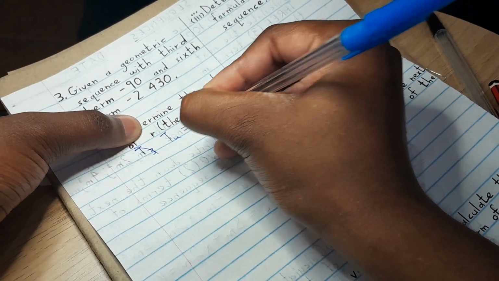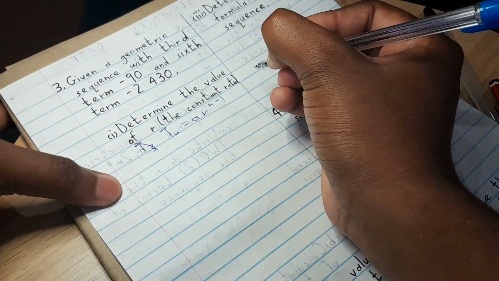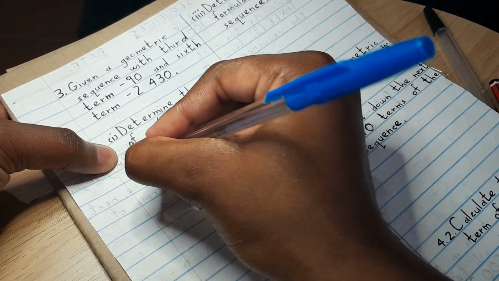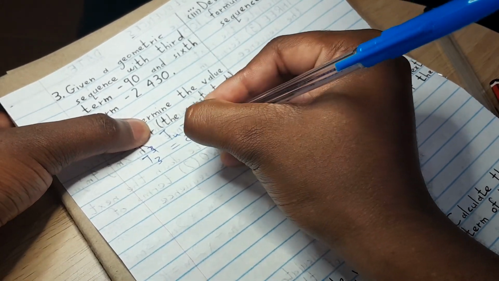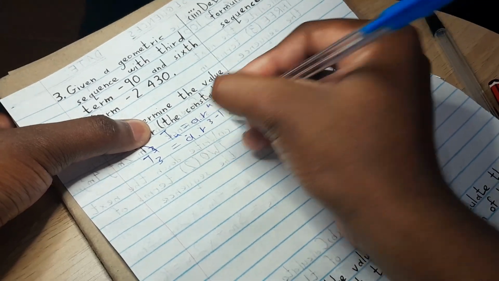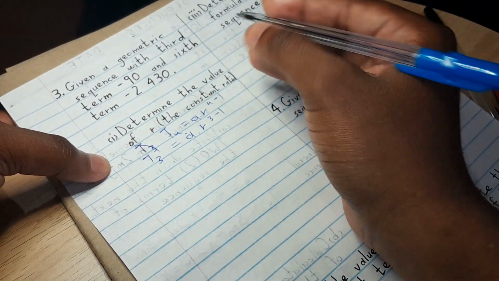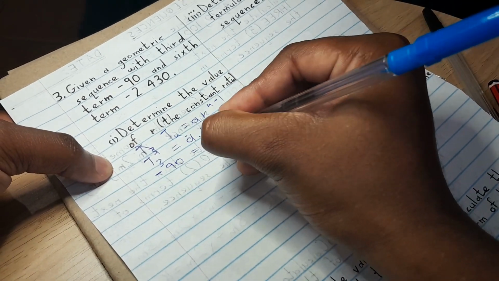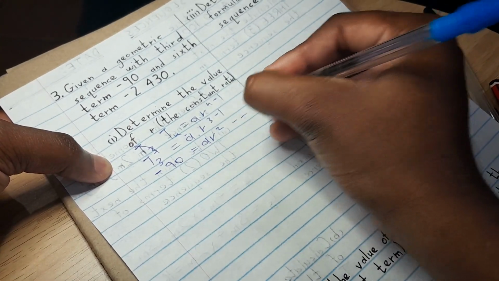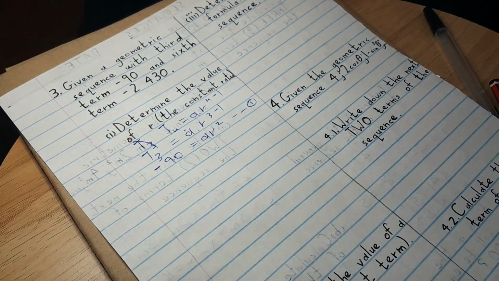Tn is equals to A times R to the power n minus 1, right? So T3, where there's n, we put 3. So it's going to be A times R to the power 3 minus 1. What is T3? Negative 90 is equals to AR squared. This is equation number 1, right?